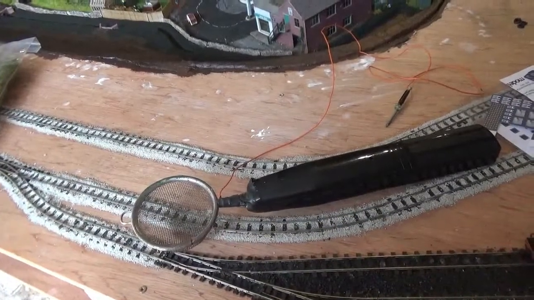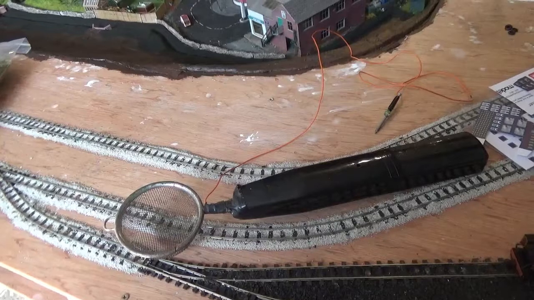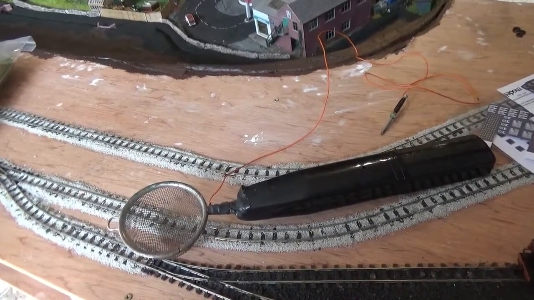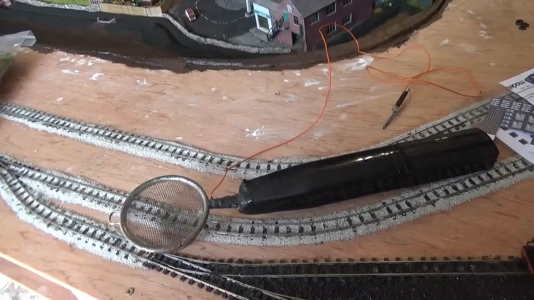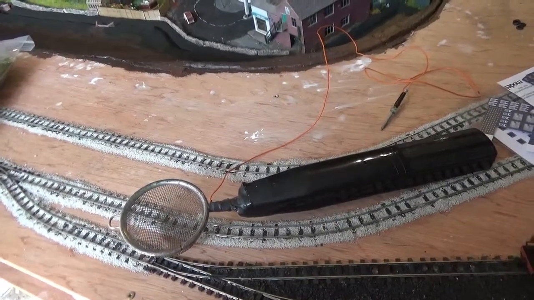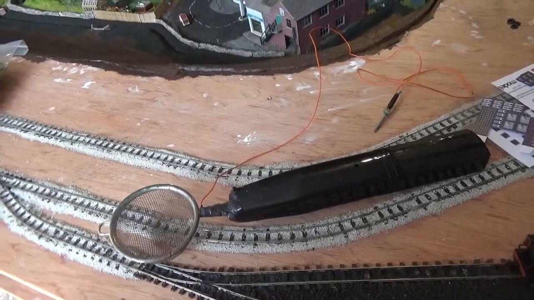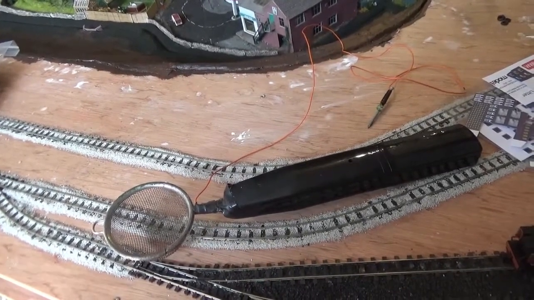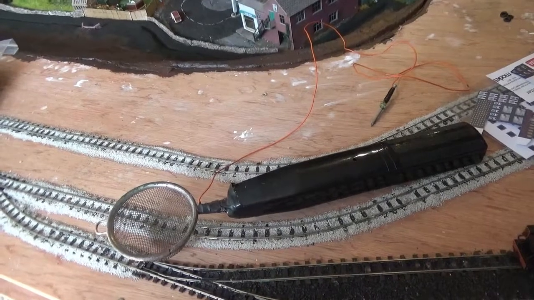And then to add the static grass, I'm going to use my homemade static grass applicator, which is a tea strainer and a fly swat. You can buy static grass applicators off the shelves, but they don't come cheap. They cost just over 80 quid, around 90 quid, or even over 100 quid.